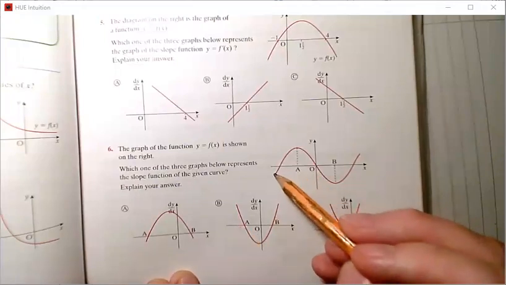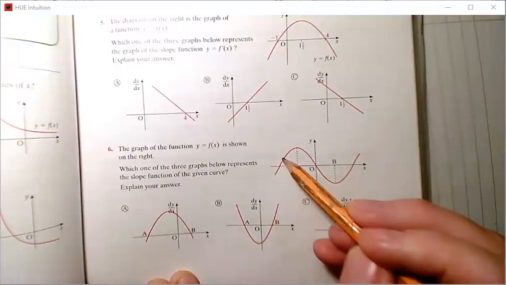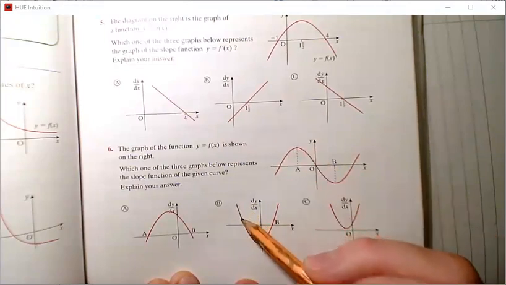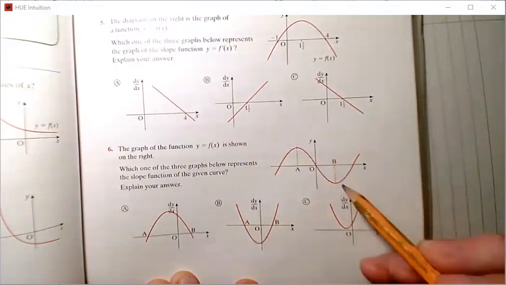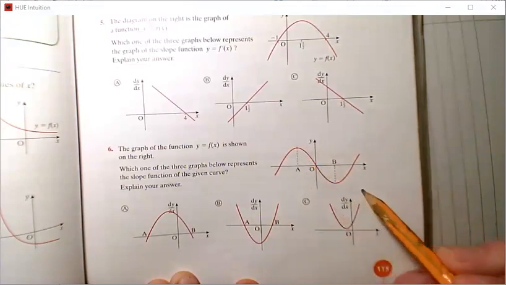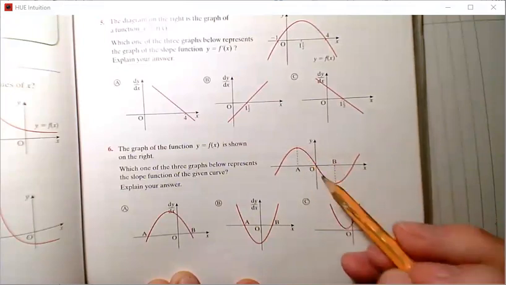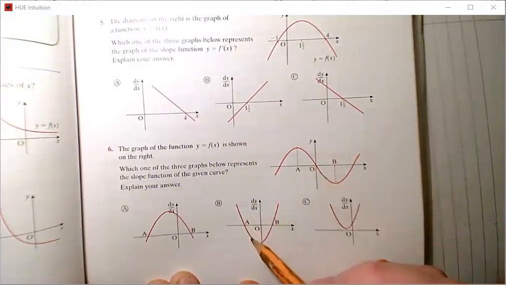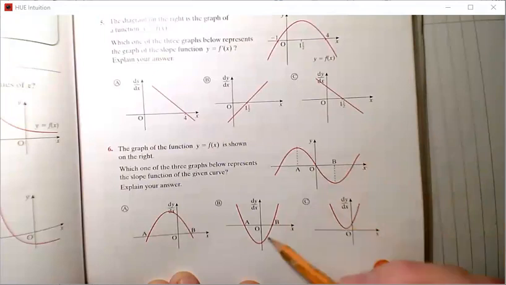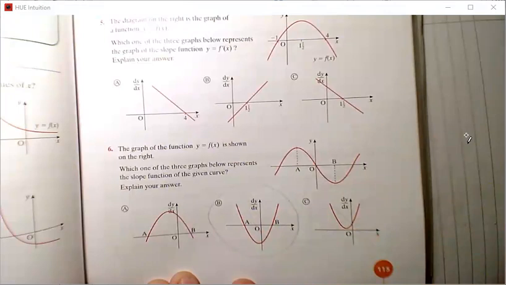Well, we said we need the slope to be positive for values of x up to A, and then 0. So that's here. Positive, positive, positive, and then 0. Between A and B, our tangent will have a negative slope. So our slope function needs to be negative between A and B, which it is here. Our y values need to be negative, that is. And then beyond B, our slope is going to be positive again. So that curve B is our slope function.